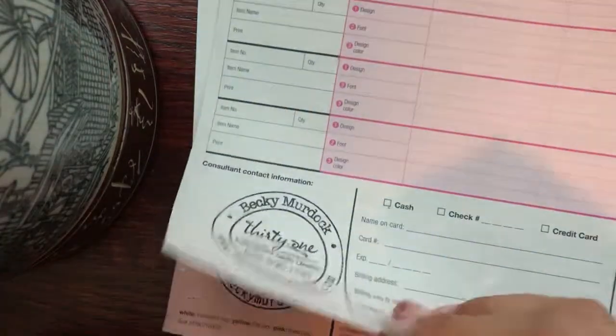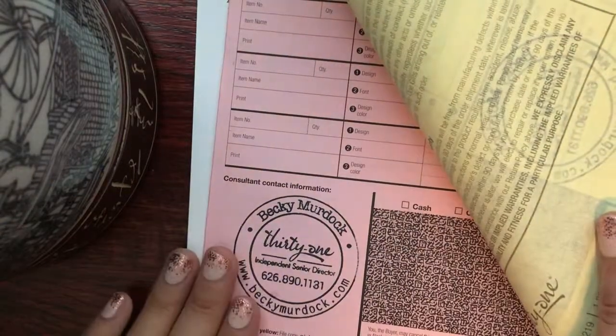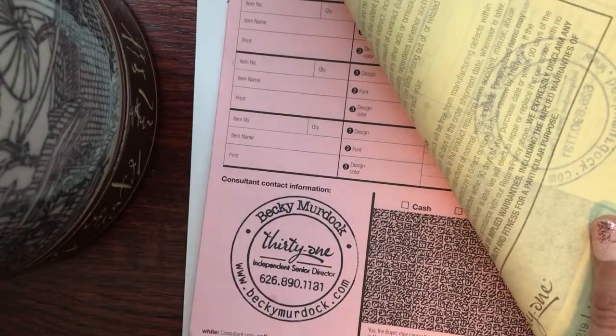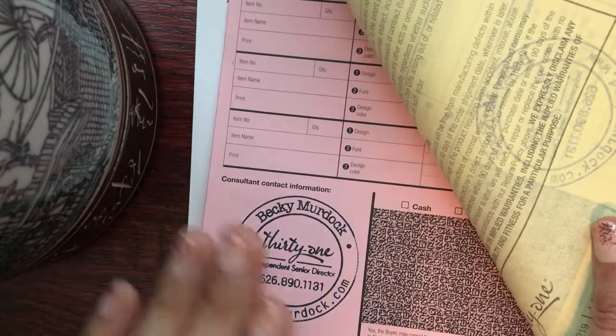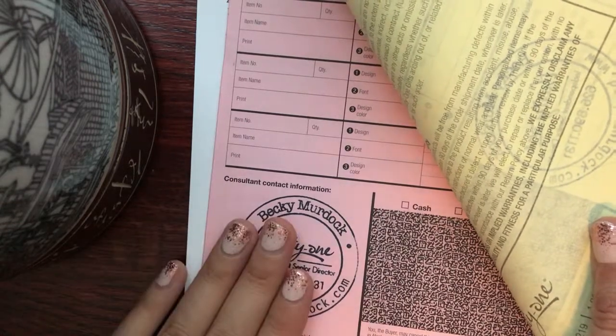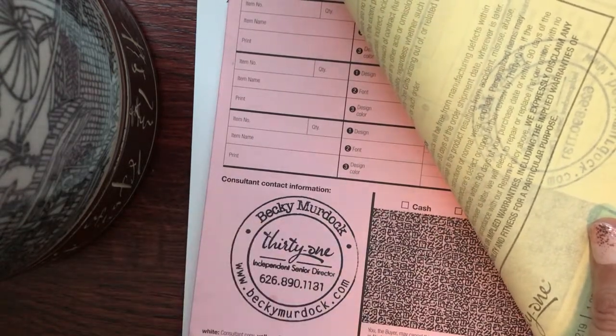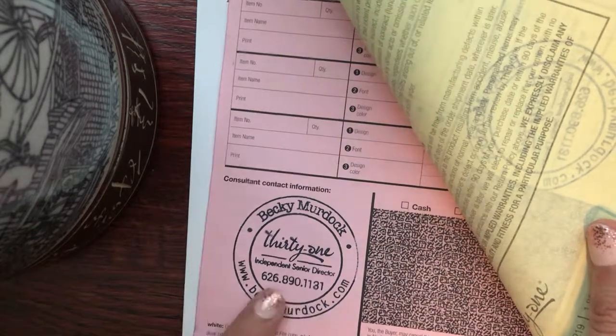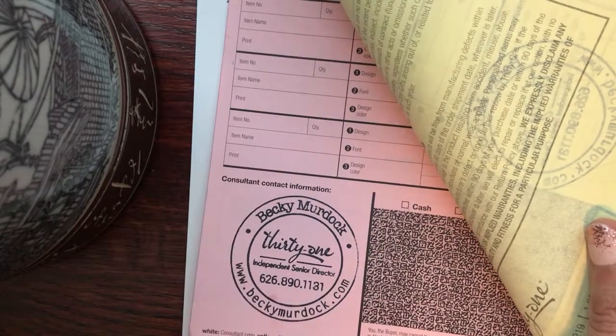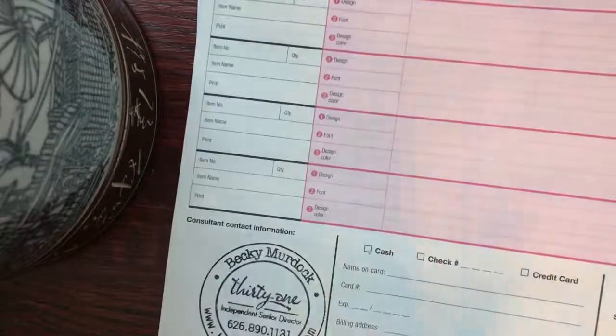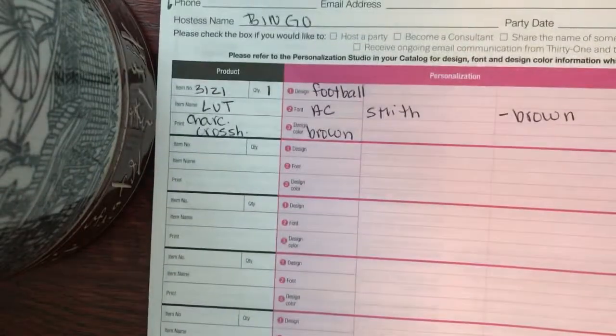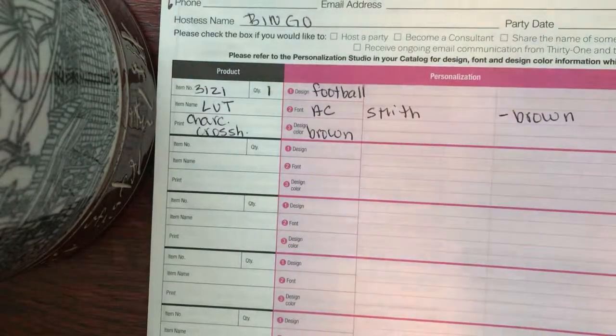So I recommend putting all your contact information on all 3 pieces, and then when I hand it to them, I let them know what their card is going to be charged, and that they'll see 31 Gives on the charge. Let them know approximately how many business days until we'll be in touch with them, and then I usually circle my contact information so they can see that. So that is how you fill out a paper order form during in-person events.